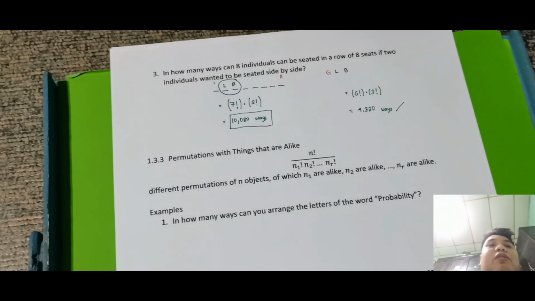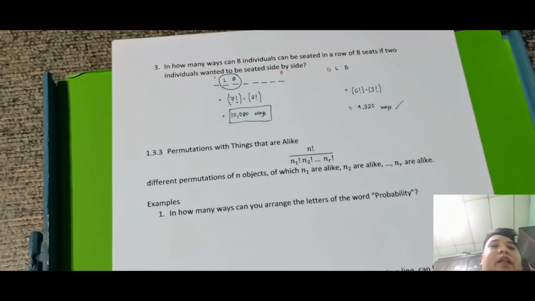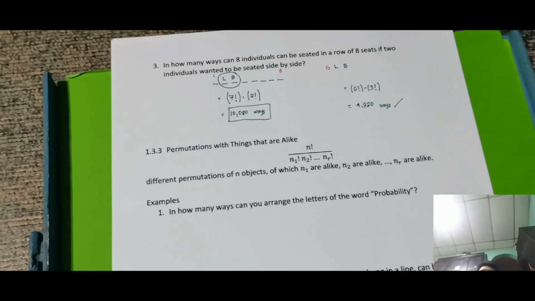We have the permutations with things that are alike. So, ano naman ibig sabihin things that are alike? So, for example, ito yung formula. Sabi, the formula is equal to n factorial over n sub 1 factorial times n sub 2 factorial times that times n sub r factorial, where yung different permutations of n objects of which n sub 1 are alike, n sub 2 are alike, and n sub r are alike.